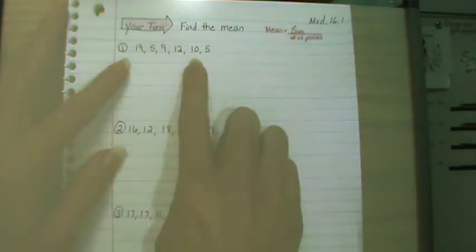So what you're going to do, as soon as Focus is back in, is do 1, 2, 3 problems. We're going to add them together and then divide by the total number of pieces. So for an example, this would be 1, 2, 3, 4, 5, 6. Whatever this total is going to be, that sum will be divided by 6, okay?